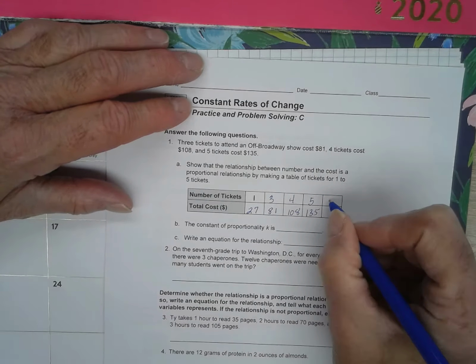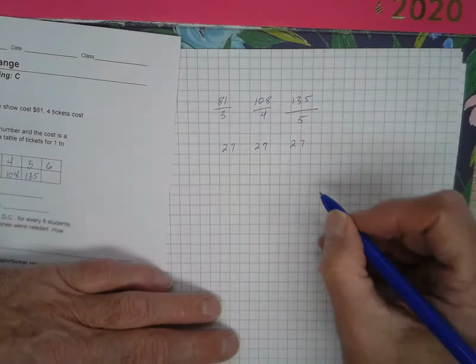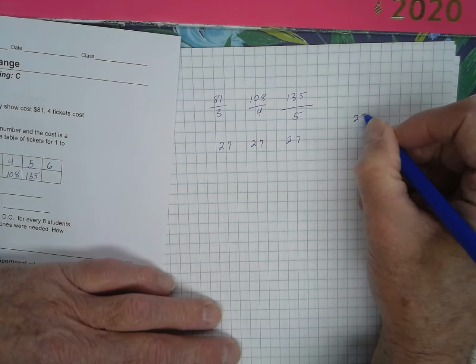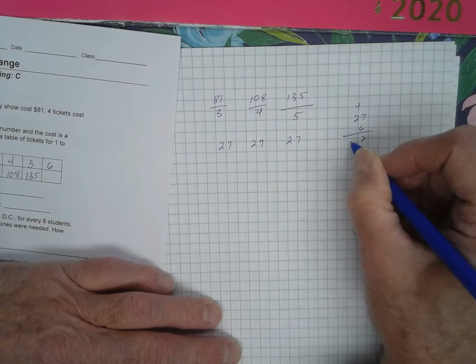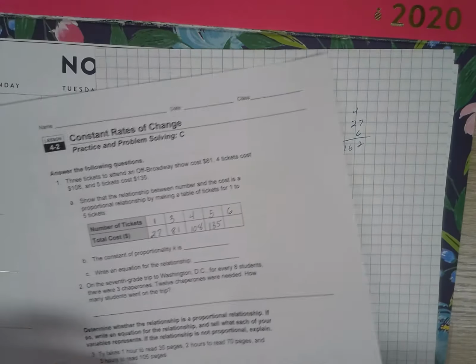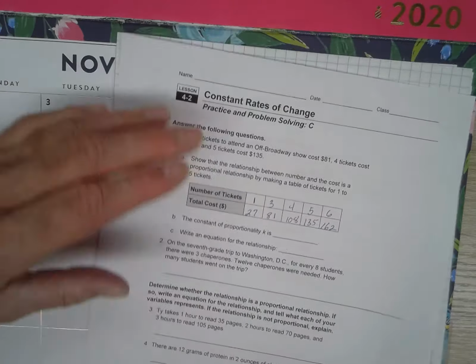And let's throw in one more cost here. Let's throw in a 6. So 27 times 6, 2, 4, 12, 16, $162. Sold to the highest bidder.